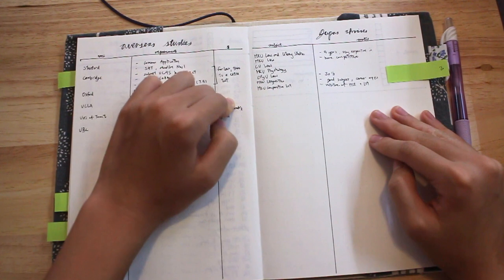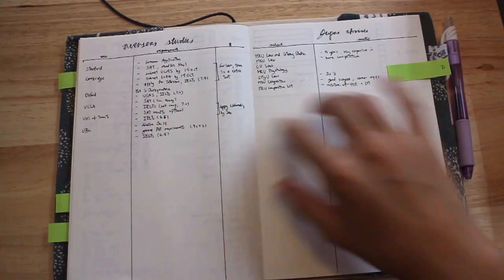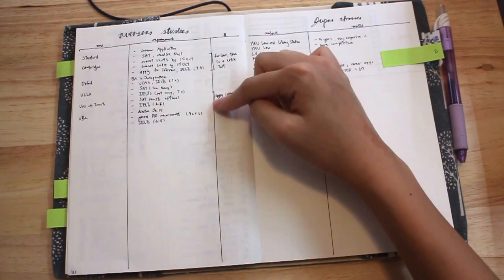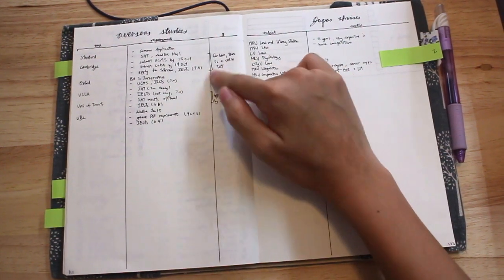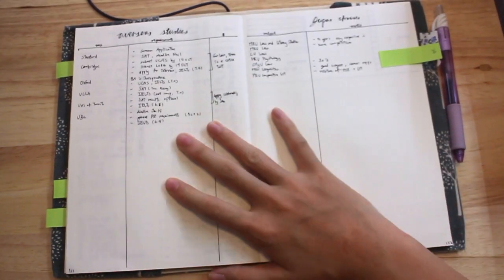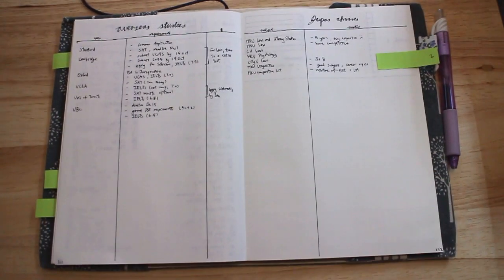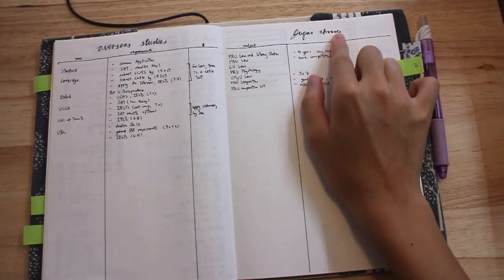And on the right here, originally I was going to write out the tuition fee for each school, but in the end, because all of them are expensive anyway, there really wasn't a point in writing this down, so I left this blank and I wrote extra reminders for each school on the right side over here. This has been really helpful in helping me plan how to write my college applications and stuff like that. And on the right here are my JUPAS choices.